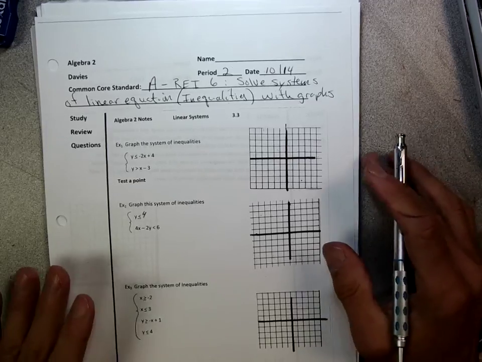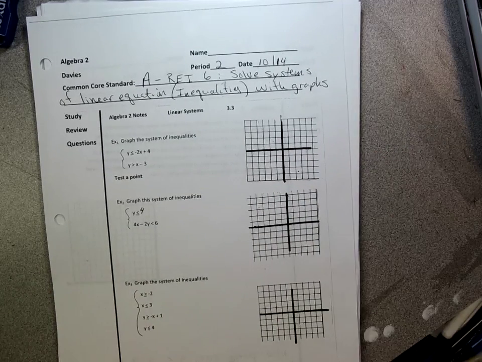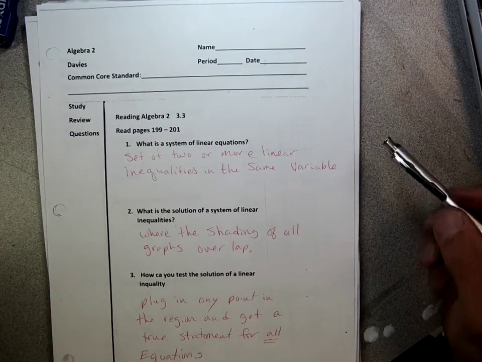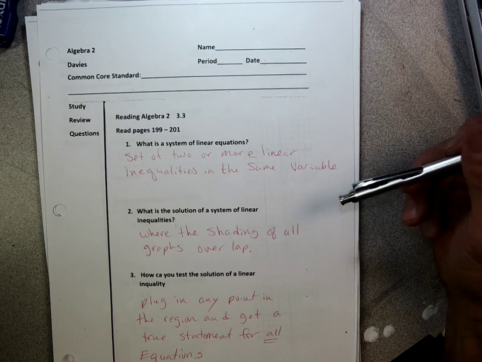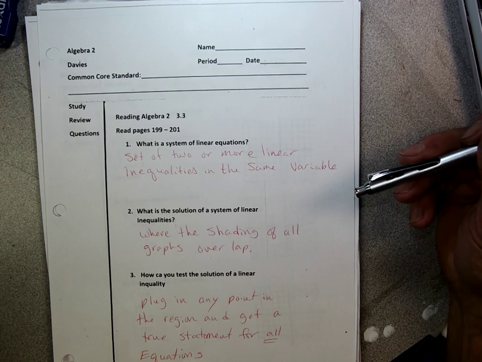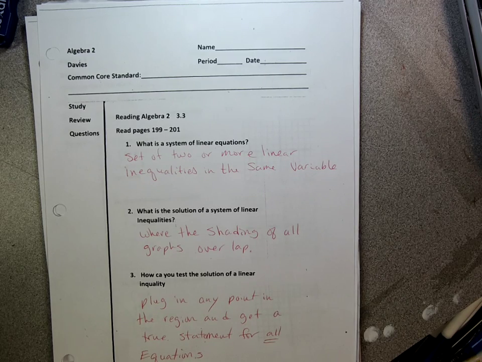First of all, did you do the reading? If you did the reading, you might have gotten answers like this. So the reading is, what is a system of linear equations? A set of two or more linear inequalities in the same variable. That was in the book.